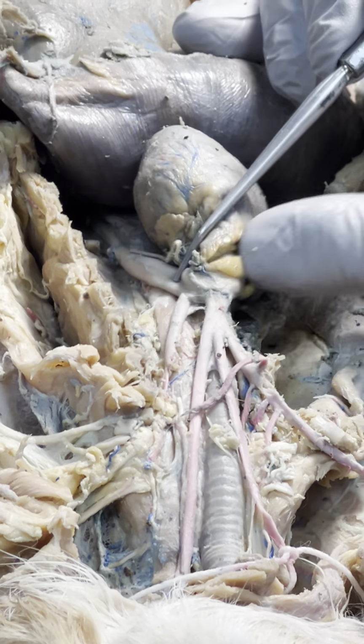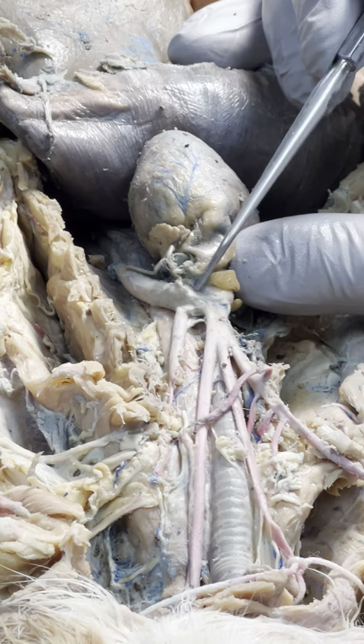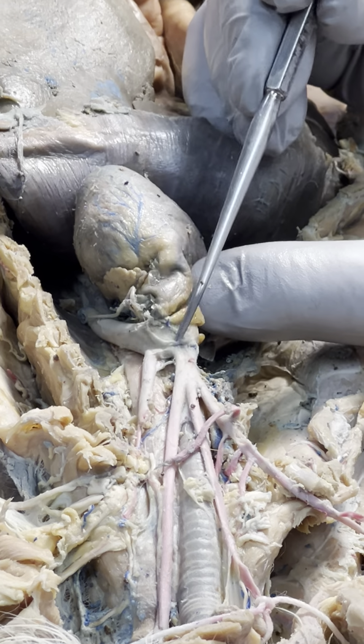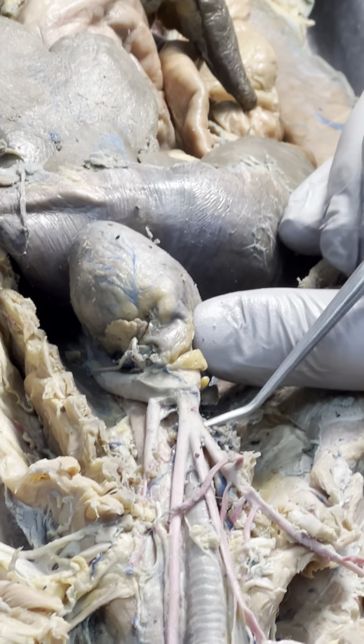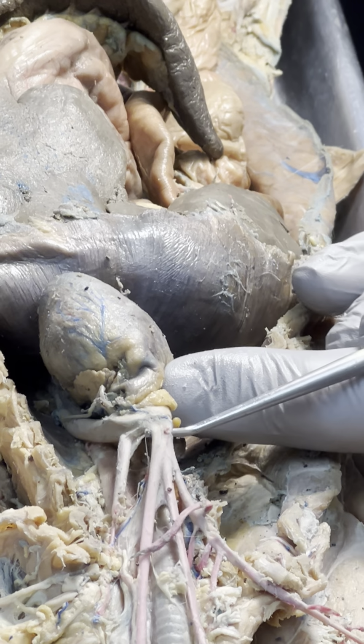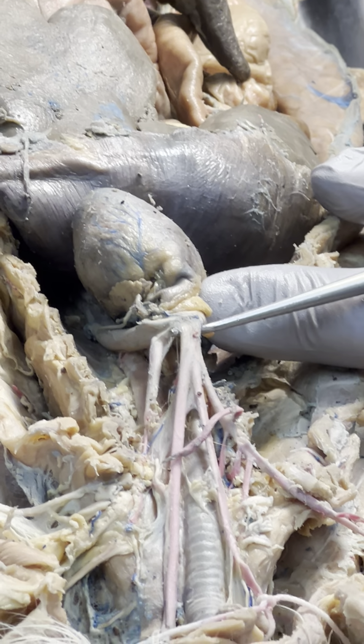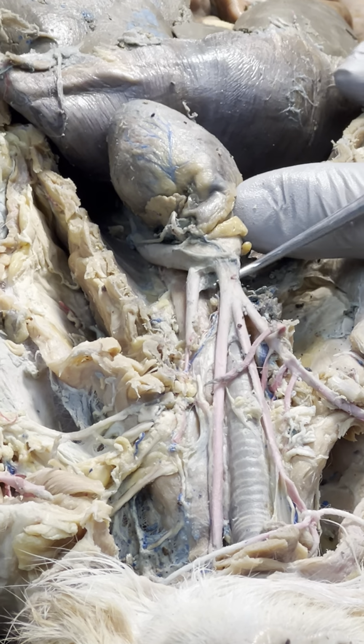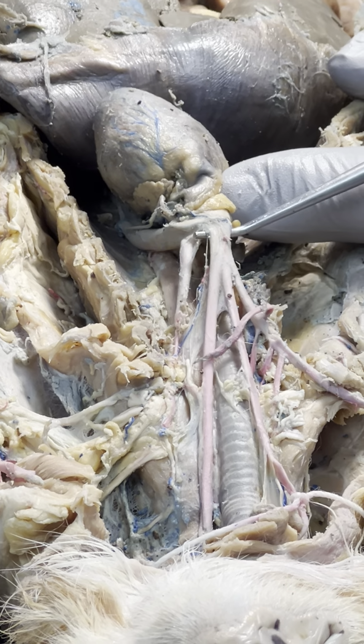I like to start with the heart. And coming off the heart, the aortic arch. Two branches of the aortic arch. A very, very short brachiocephalic in this particular cat. A lot of times they're quite a bit longer than that.